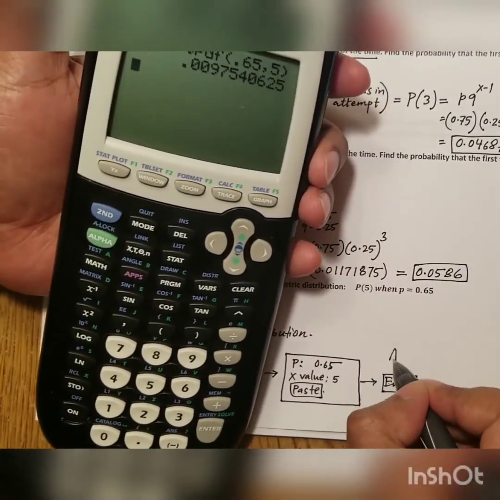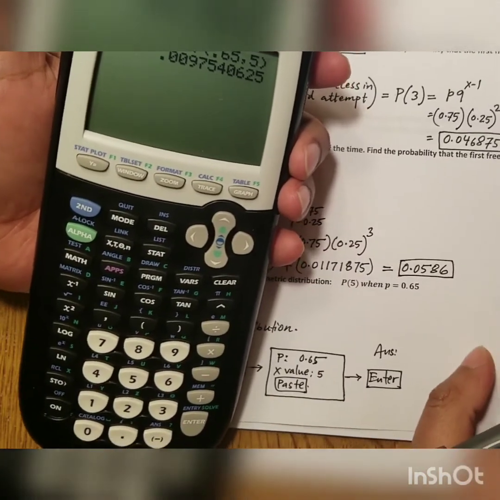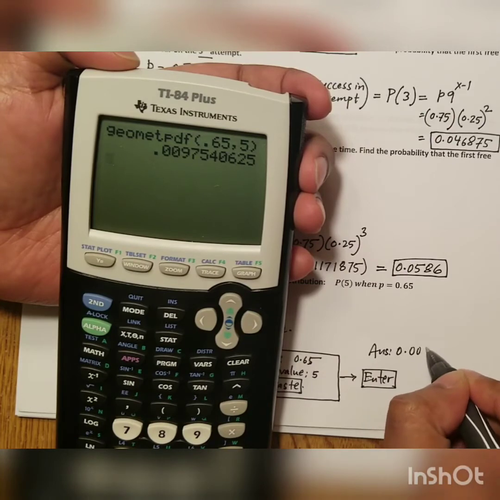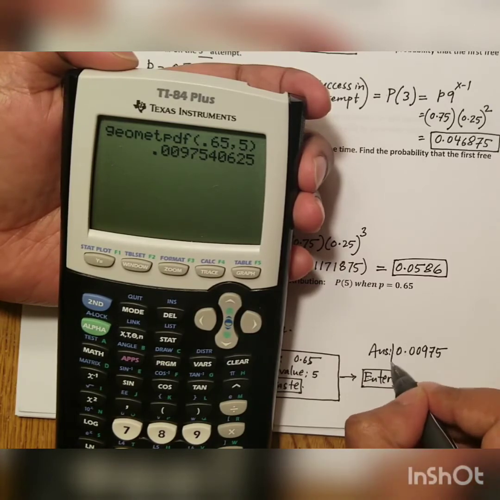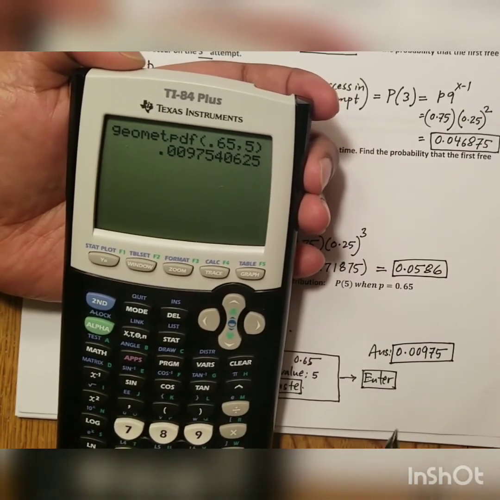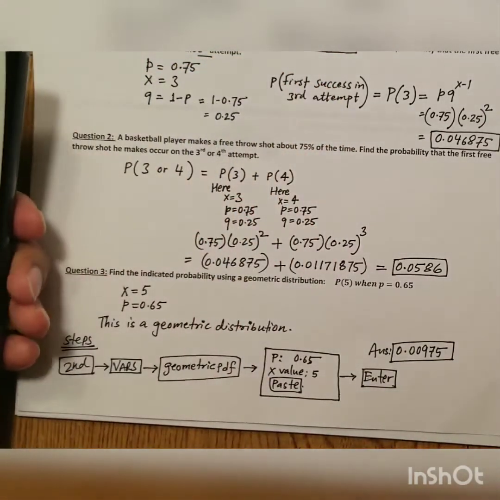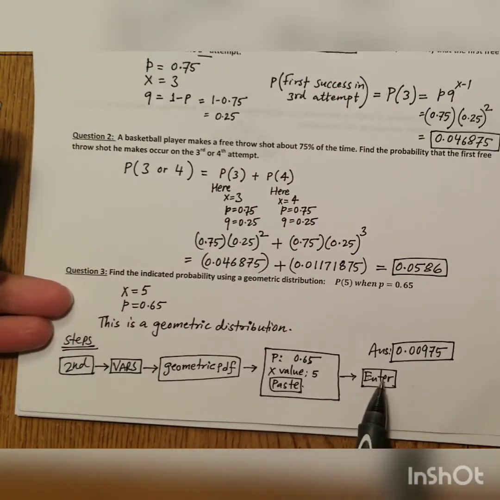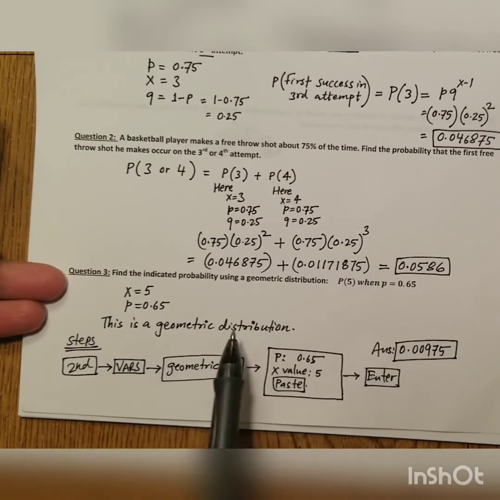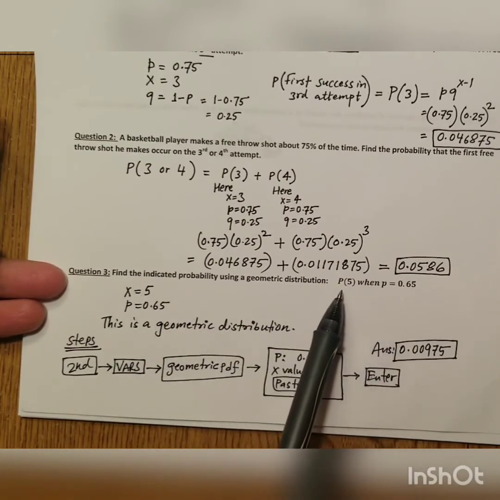So you get the answer, and the answer is 0.00975. Okay, so that is the answer. We use these steps to find geometric probability, given the p value and the x value.